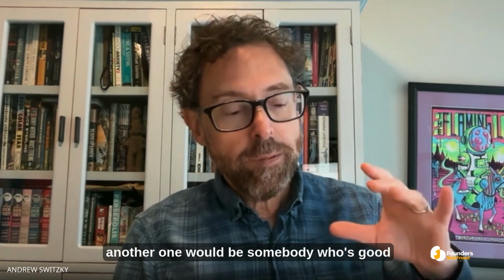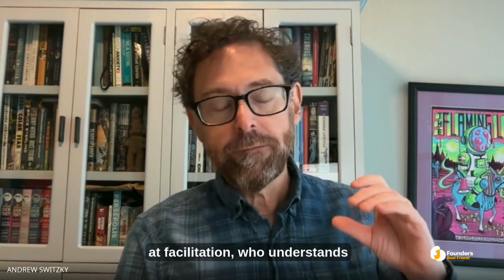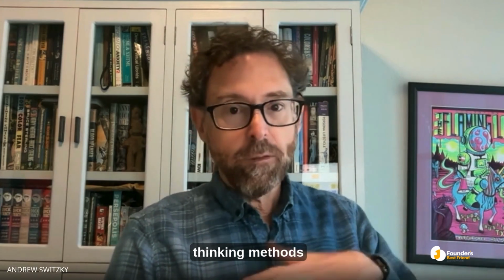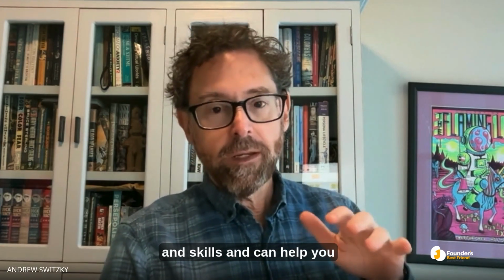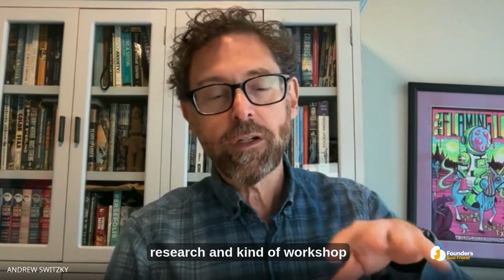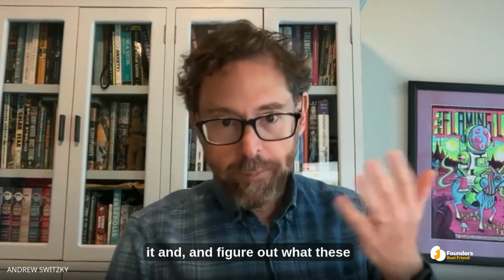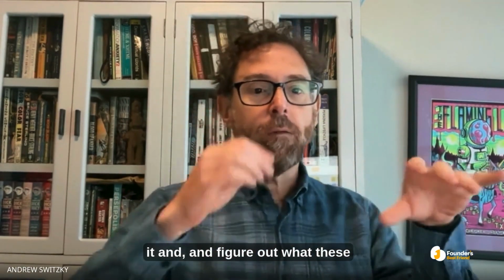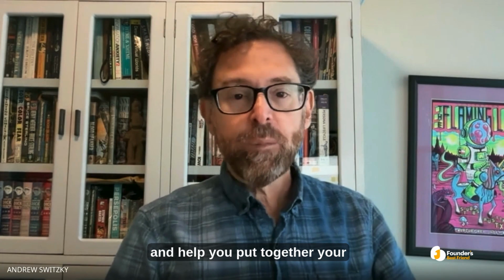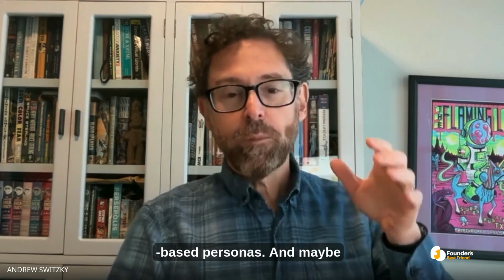And another one would be somebody who's good at facilitation, who understands design thinking methods and skills, and can help you take the information that was collected through the research and kind of workshop it and figure out what these themes and categories are, and help you put together your research-based personas.